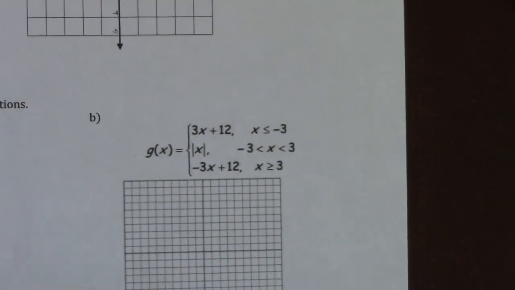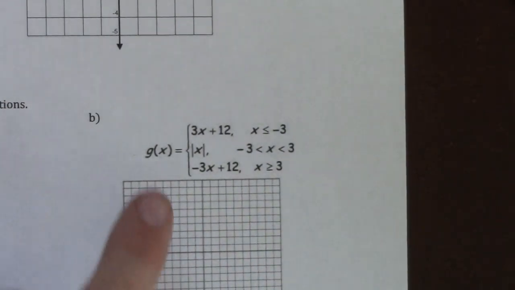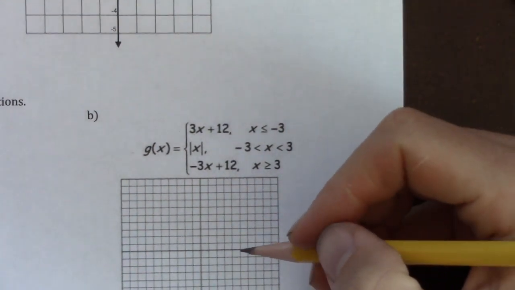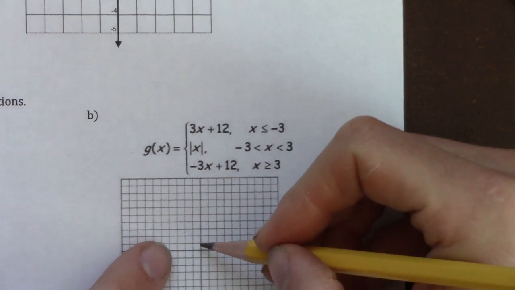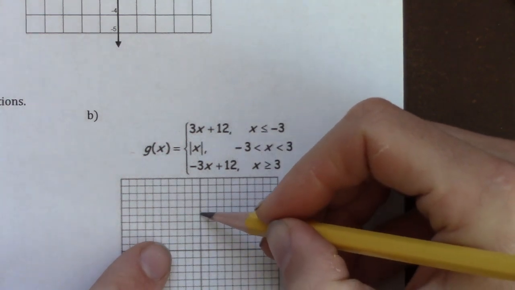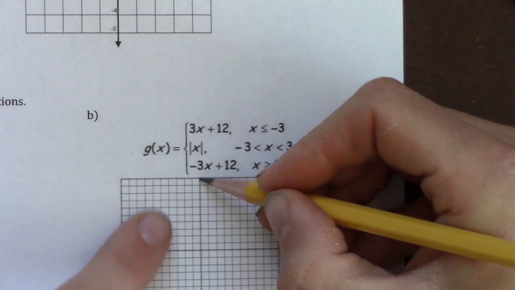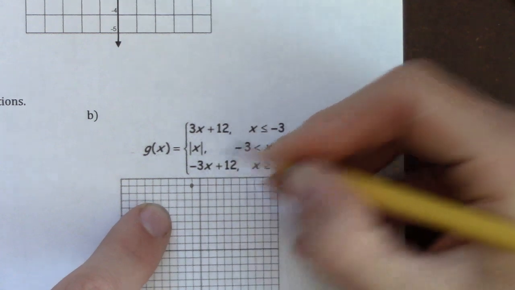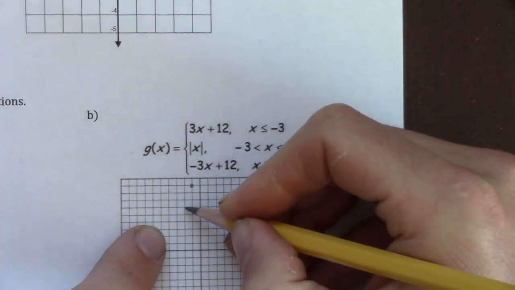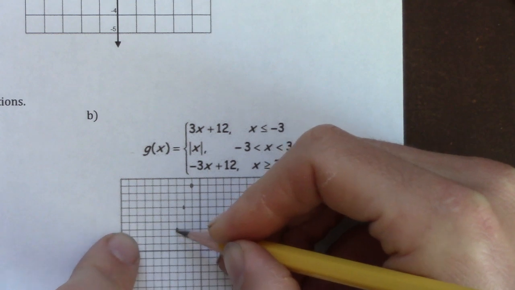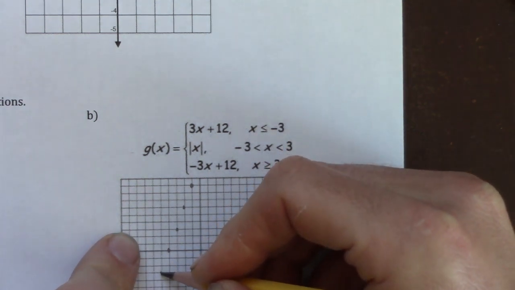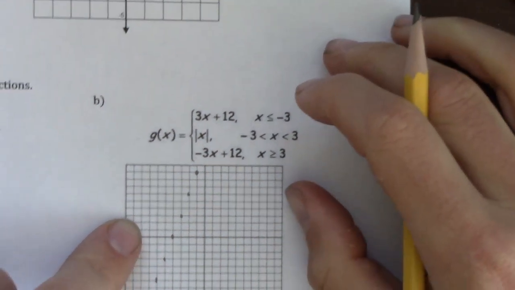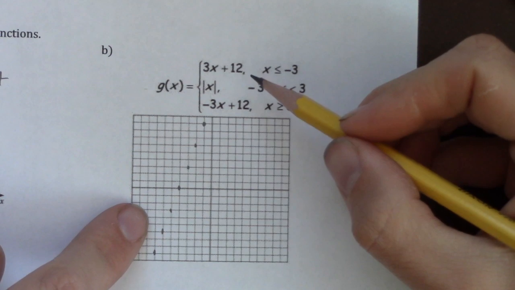I'm going to jump over here to B. Same thing, I've got parts here. The first part says 3x plus 12. This is going to be kind of hard to see. Let's see, plus 12. 1, 2, 3, 4, 5, 6, 7, 8, 9. That's only 10. So that means 11, 12, and then that would be 9. And then I need to go down 3 each time. So all of those dots right there would be my 3x plus 12.